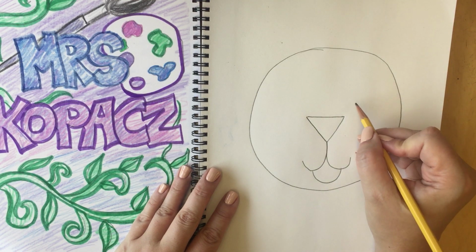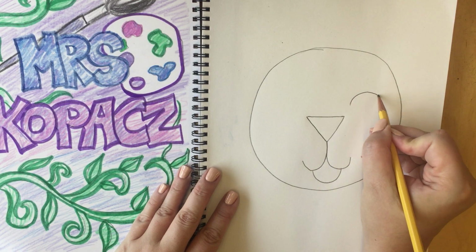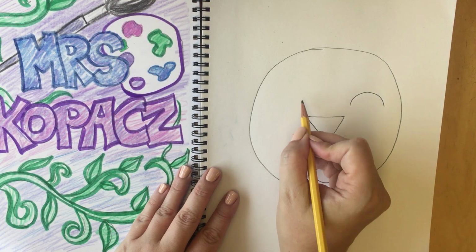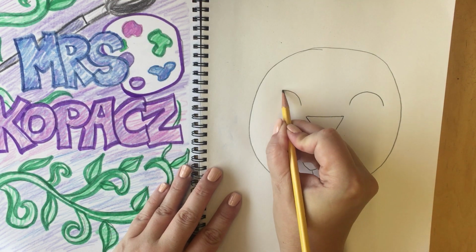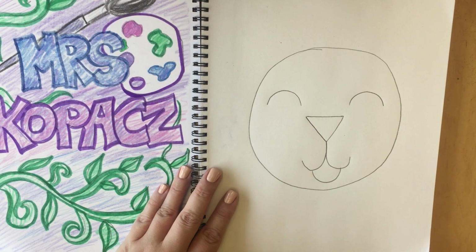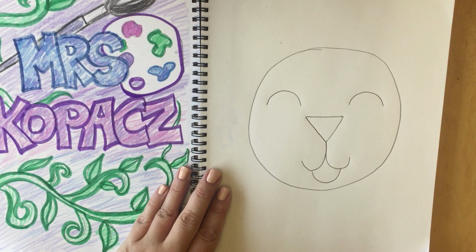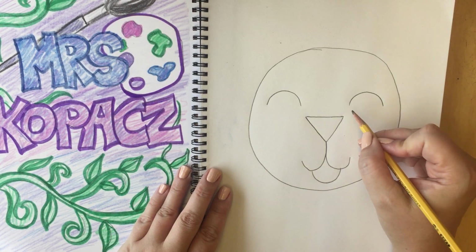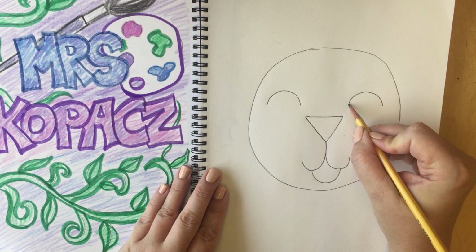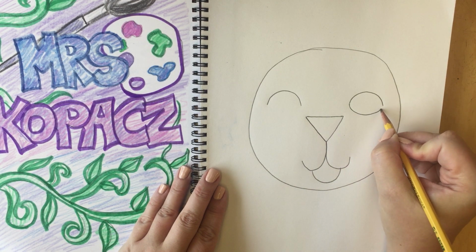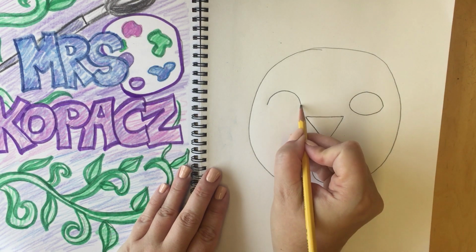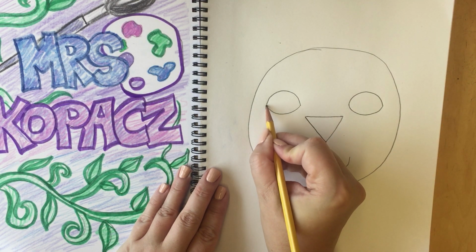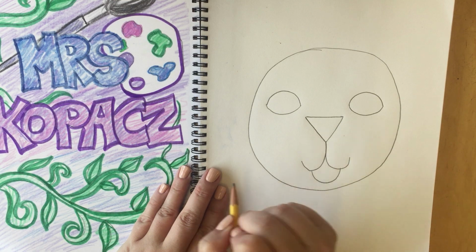And then I'm going to make some more curved lines. I'm going to make a curved line here for the top of the eye, kind of like a rainbow, and another curved line there. And if I'm ever going too fast, you can always just pause the video and catch up with me. The next thing I'm going to do is another curved line, but this time it's more like a smile. And I'm going to make another curved line, kind of like a smile, just like that.